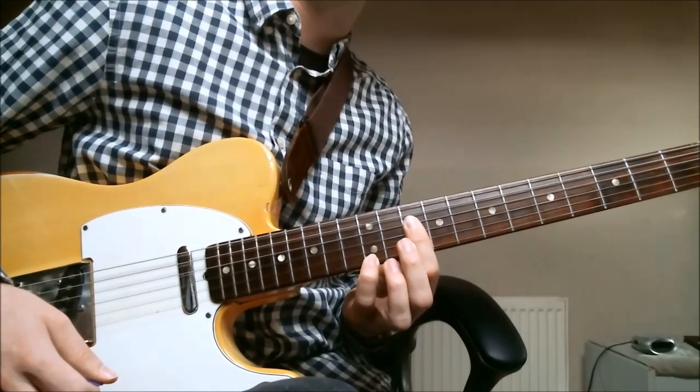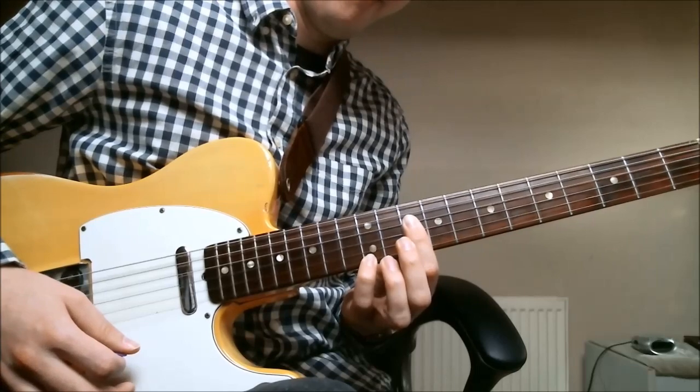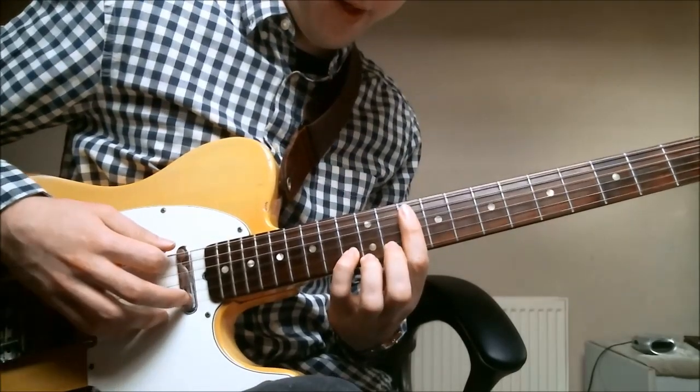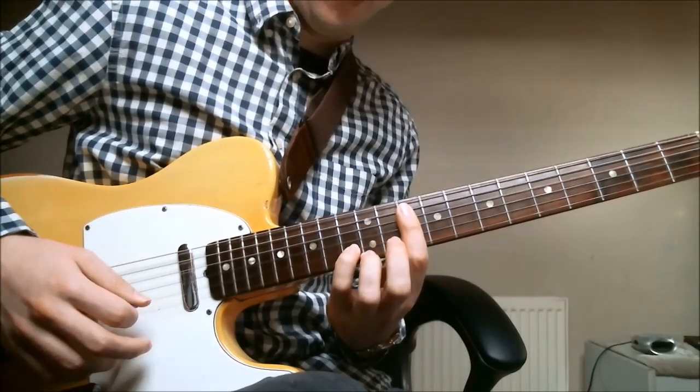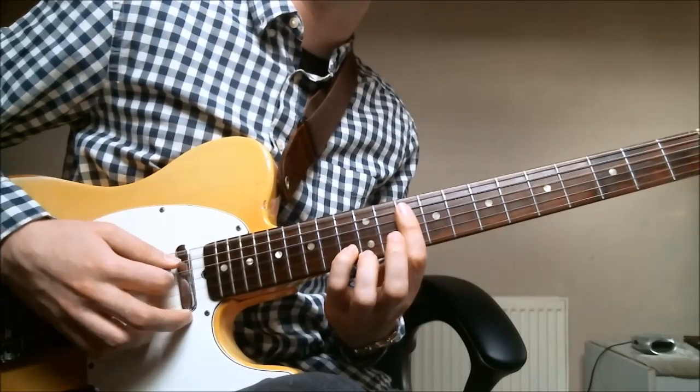That's the one that a lot of guys play, but the thing that Lage Lund does is he plays the 9th of the chord with his 3rd finger, and he goes for the 7th up here, and then he kind of extends his 1st finger to grab the G note there on the 10th fret of the A string.